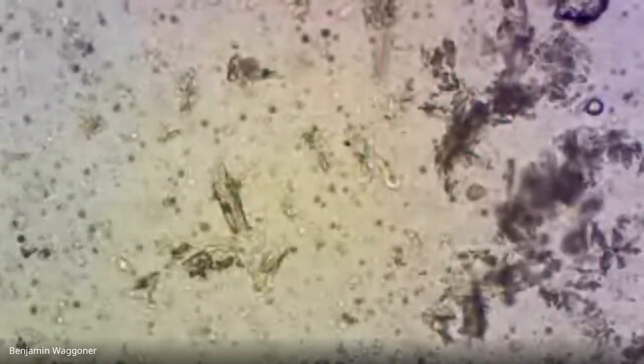All right, we've got a couple of little elongated symbionts right there. And if I can get those in focus.